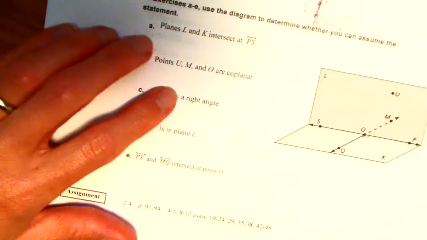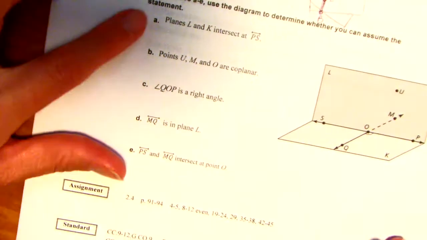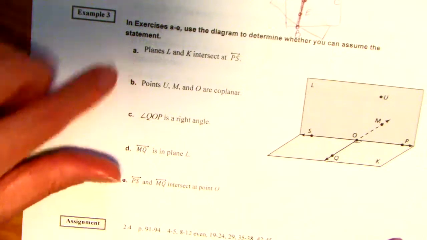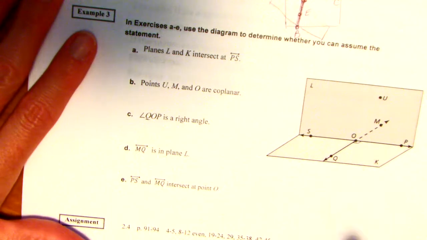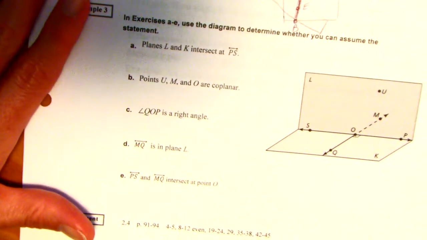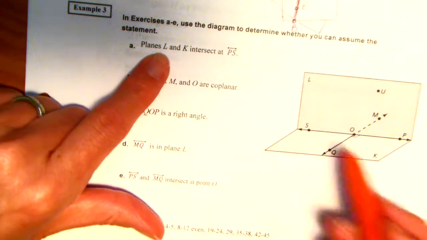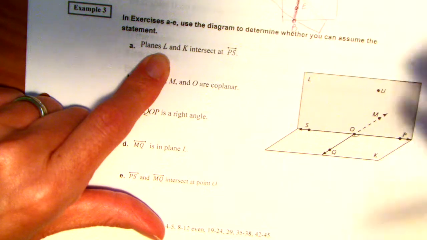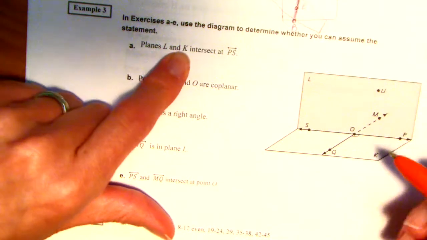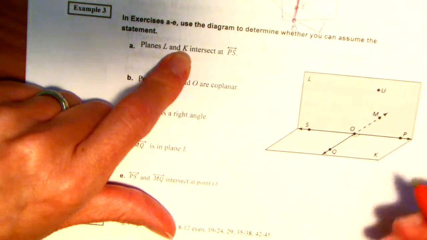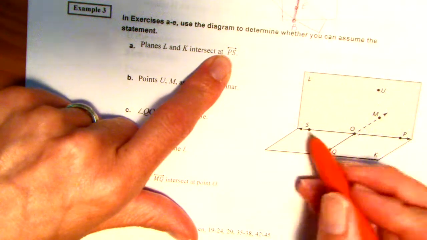Alright. Example 3 and exercises A through E, and you'll see lots of these. I know they give you about 10 of them, but usually they don't want to give you a lot of pictures. Determine whether you can assume the statement. So here we go. Plane L, that's the top plane, it's vertical. And plane K, the horizontal one, intersect at PS. Yes.